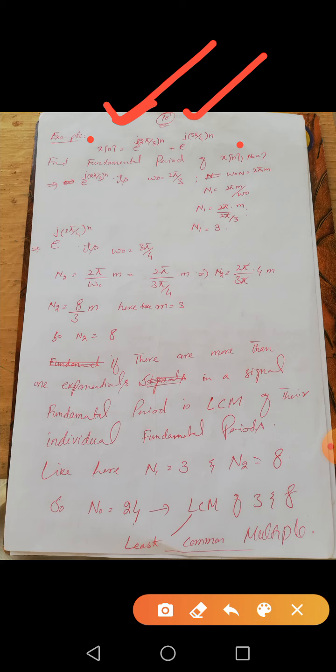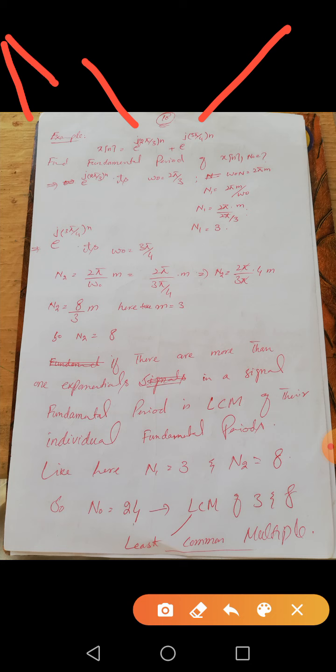To find the fundamental period of this signal, we will first find the fundamental period of this one exponential, and then the fundamental period of the other exponential signal. We name the fundamental period of the first as N1 and that of the second as N2.